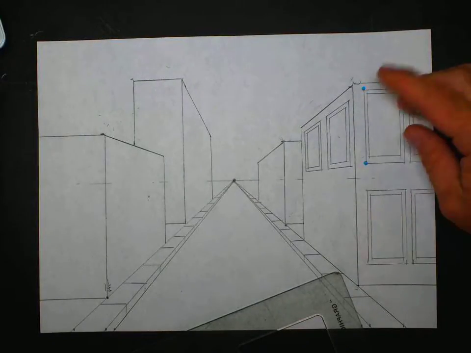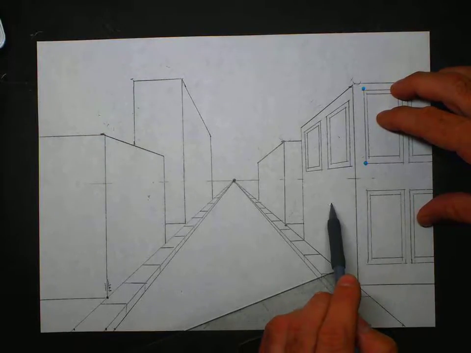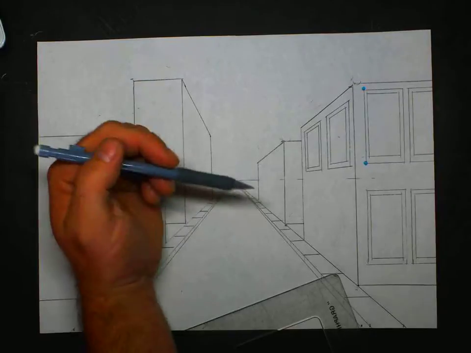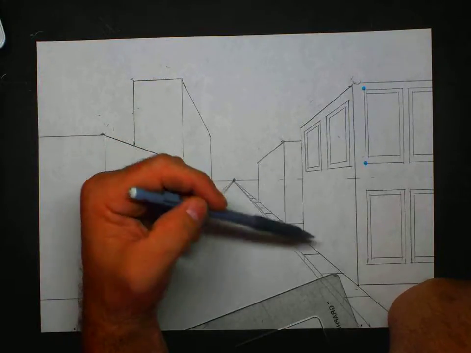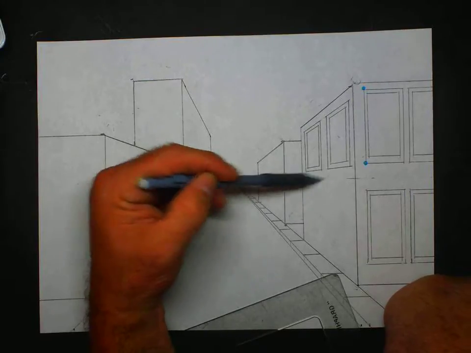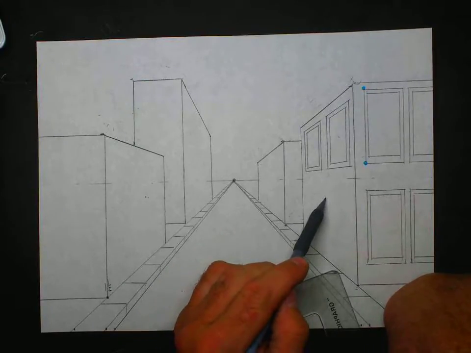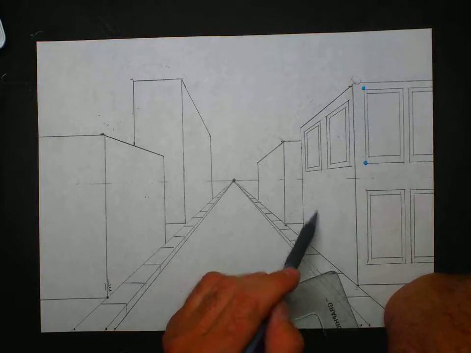Now it depends on where your windows are on the bottom half. You guys know what looks right and what doesn't. If I drew my door over here and I drew it coming up here, it's going to look like a garage door. If I draw it down here, it's going to feel like a doggy door. So you're going to have to go by what you think looks right.